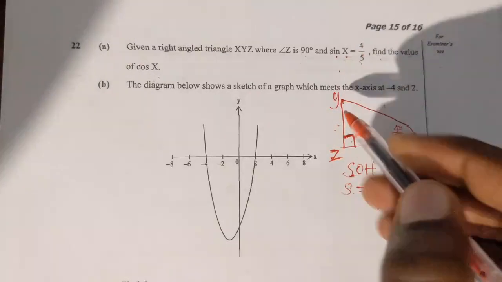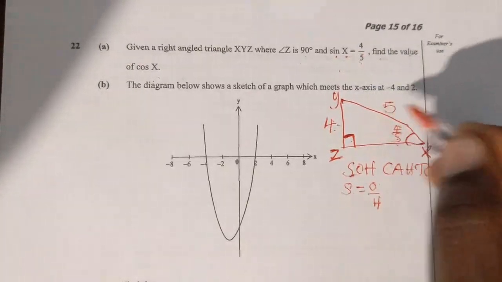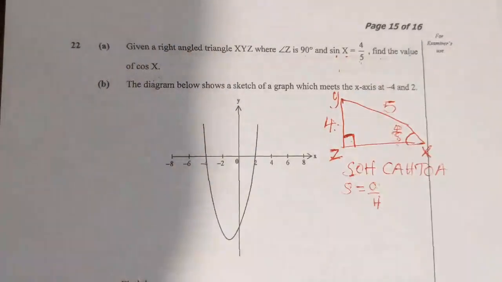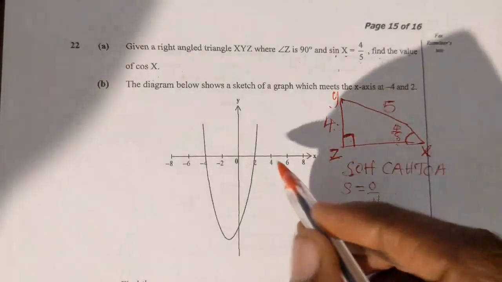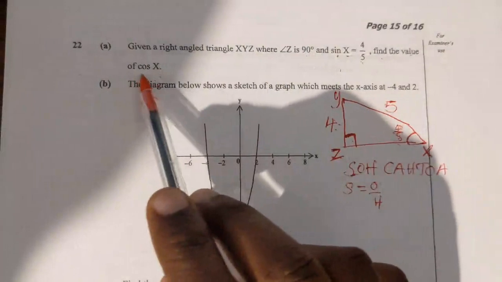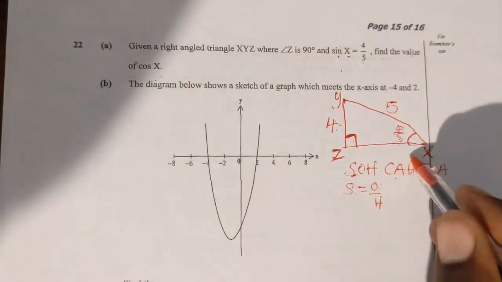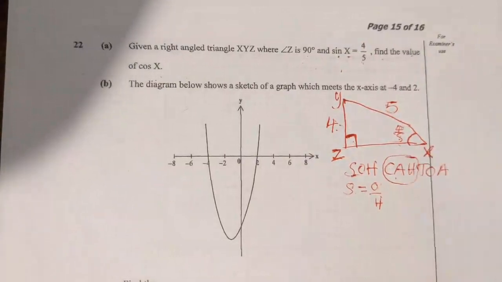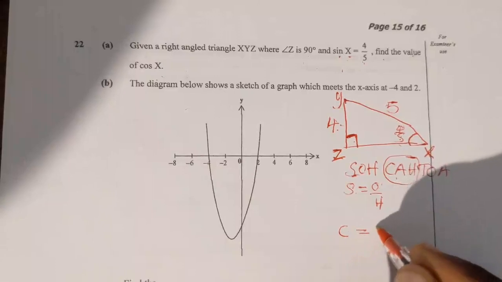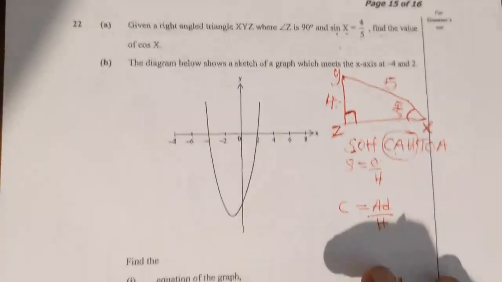So the opposite here, it is 4. The hypotenuse, it is 5. As simple as that. So this is how you're supposed to interpret that. So now they're asking you to find cos X. Find cos X. So you need to use this formula for cos here. So cosine is equal to adjacent over hypotenuse.